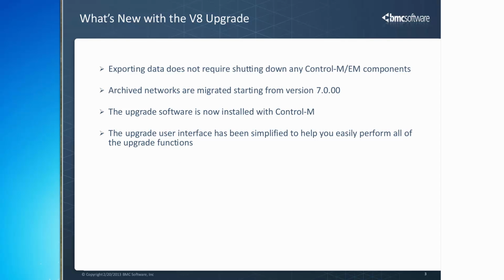So in terms of what's new with version 8, several changes. First off, the export from the Enterprise Manager no longer requires that the Enterprise Manager components be shut down for the export to be performed. This gives you some opportunity to do some additional testing and such without outages. Your archive viewpoints will be carried over from your Enterprise Manager version 7 to version 8. This is something that's new with version 8.